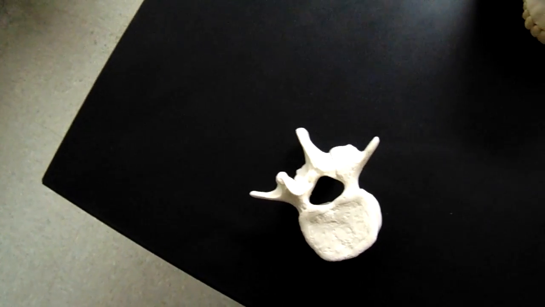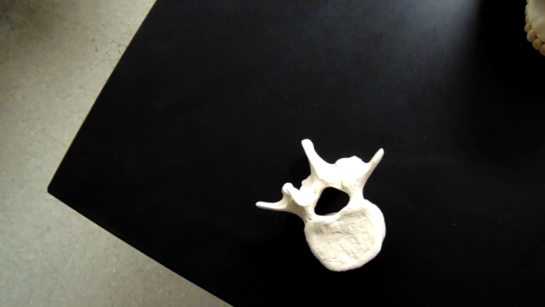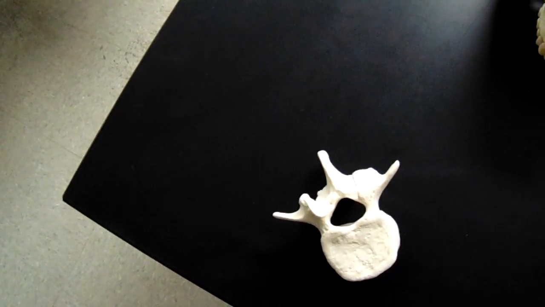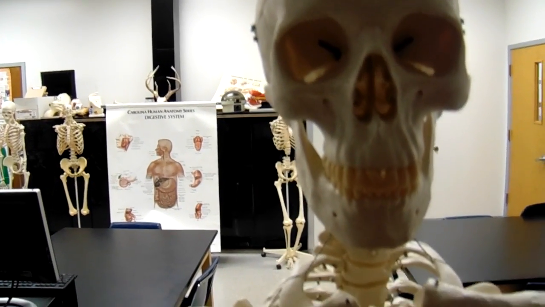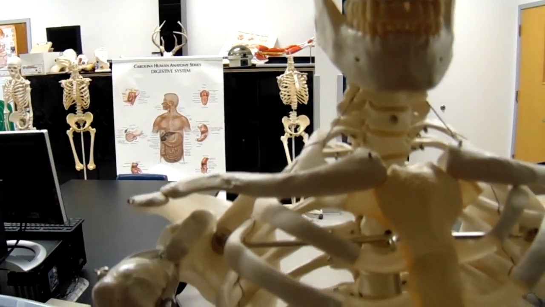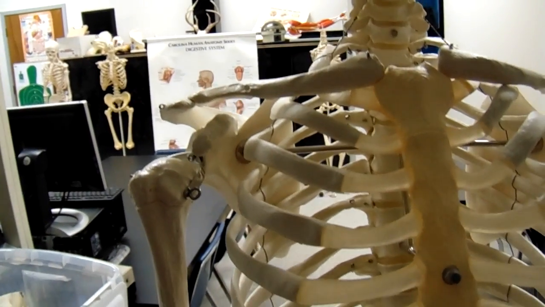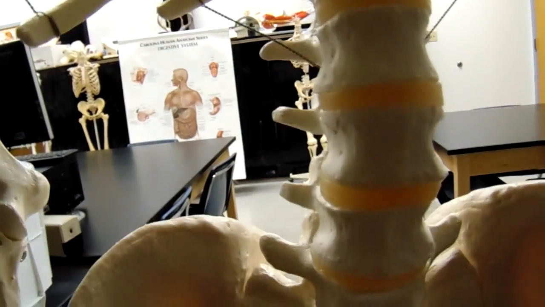You just got to know these numbers. There's 7 cervicals, 12 thoracic, 5 lumbar. Notice the lumbar, there's 5 lumbar down there.